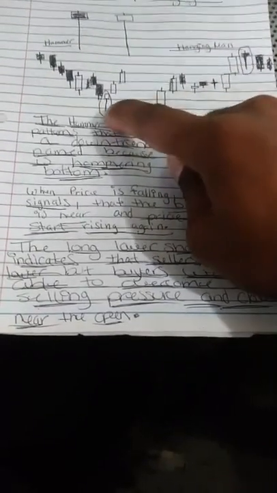So it's hammering out, right? Remember, sellers were in control, but buyers wind up pushing price back up to the opening. A hammer is a bullish reversal, meaning that price wants to go back up. When you usually see a hammer, 9 out of 10 times, it's usually going back up. When you see a hanging man, 9 out of 10 times, it's usually going back down.